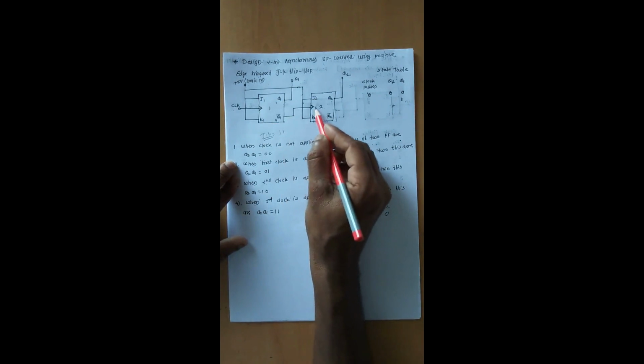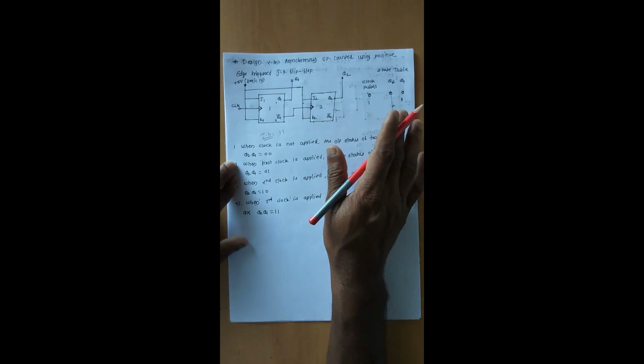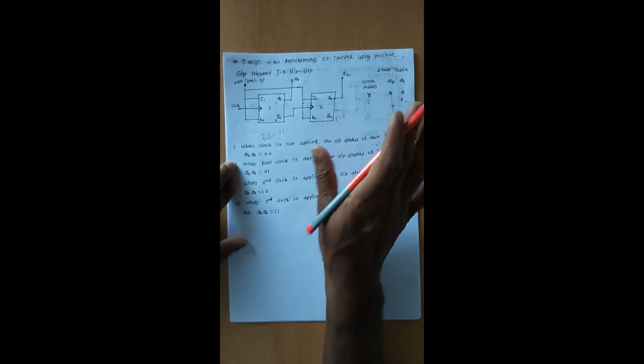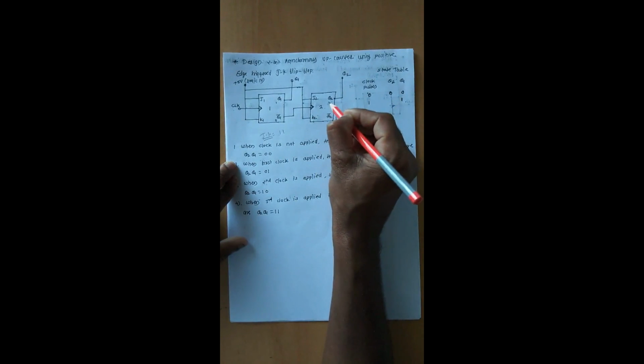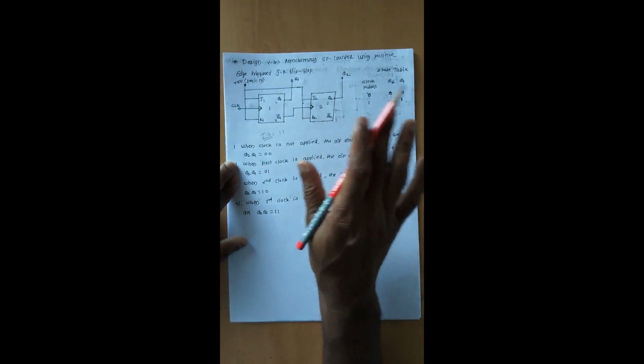If this 0 is applied, then flip flop 2 is not active, so it remains in the off condition. So Q2 will be 0, and this bit is as it is, because flip flop 2 is not going to be on.